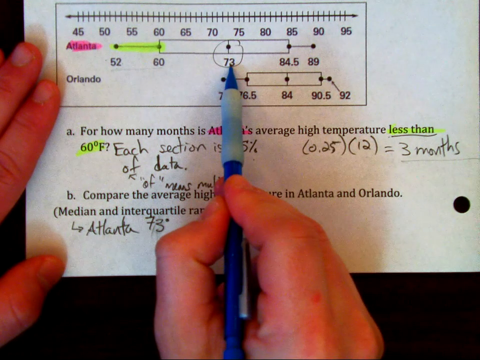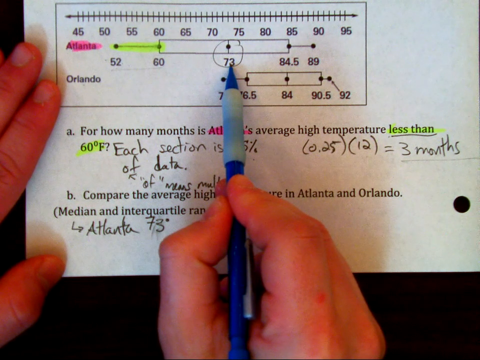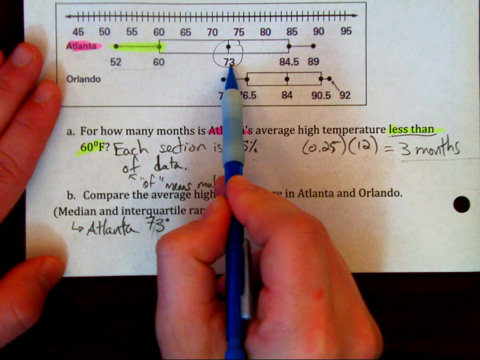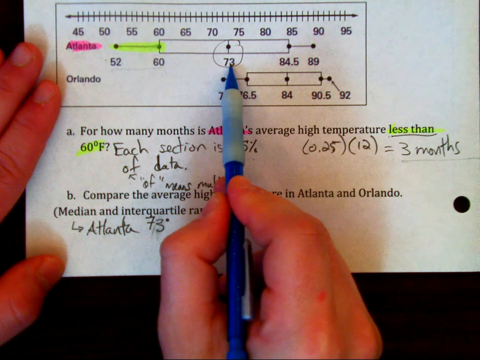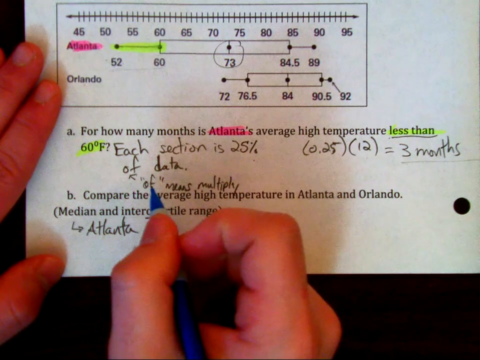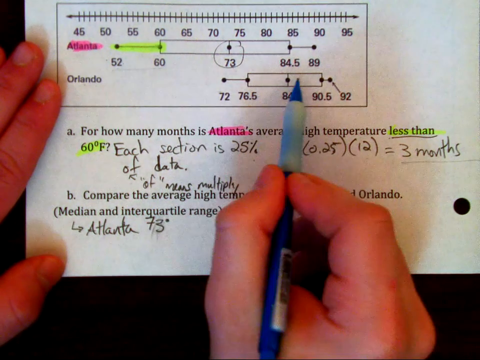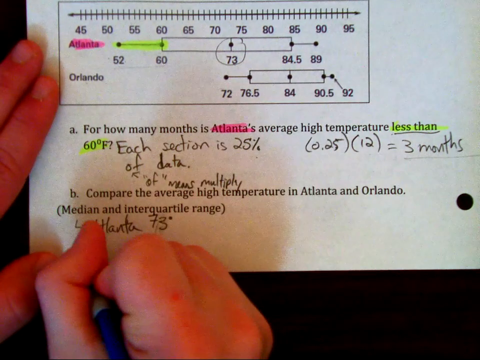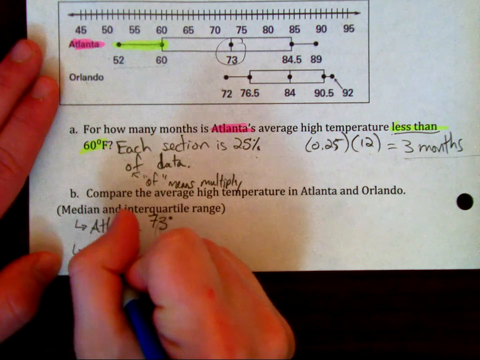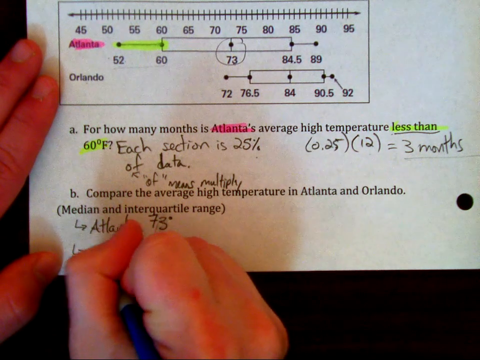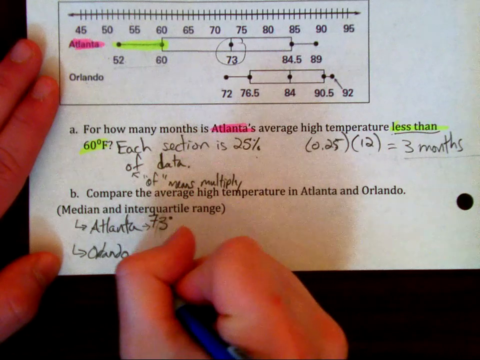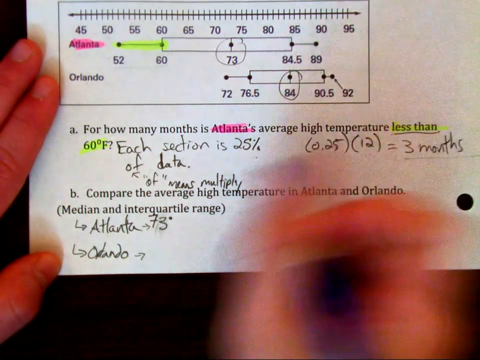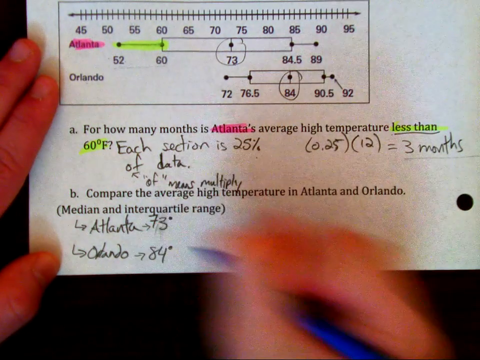Do you want some redemption, Christian? Can you give me the median for Orlando? There it is. He said right in the middle of that box plot, that's 84 degrees. That is our median. Thank you, Christian.